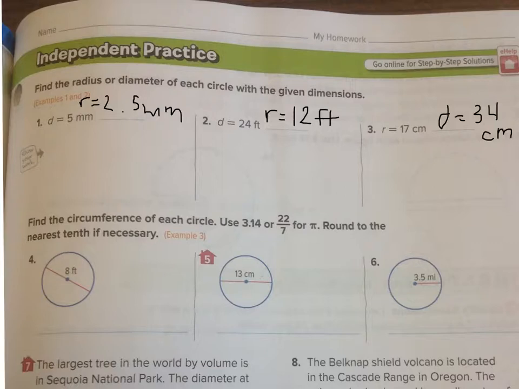Now for the problems 4 through 6, it is giving us a circle. And from there, we want to find the circumference. And remember, circumference equals the diameter times pi, or known as 3.14.